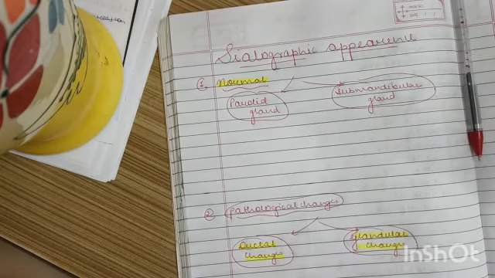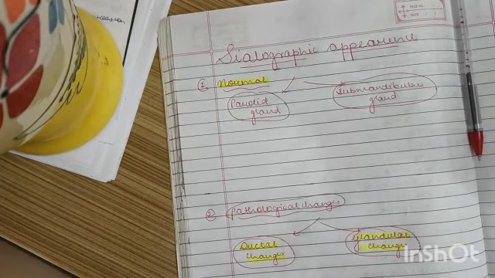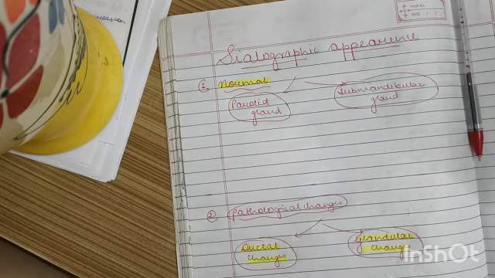In this short video, we'll discuss the sialographic appearances, first the normal and then the pathological ones. So, coming on to the parotid gland.